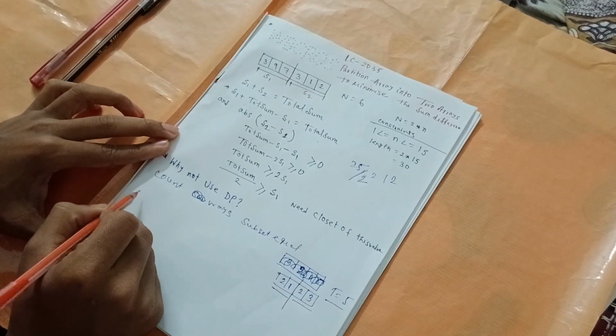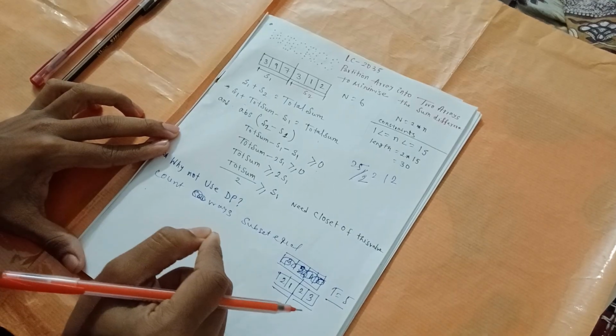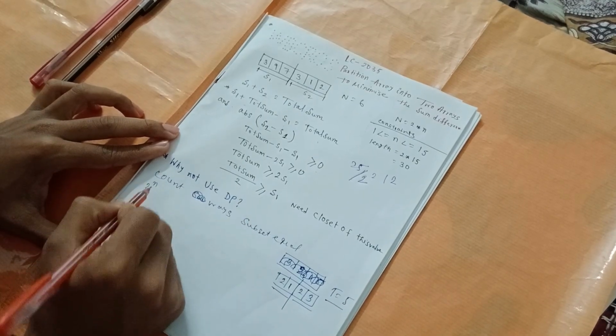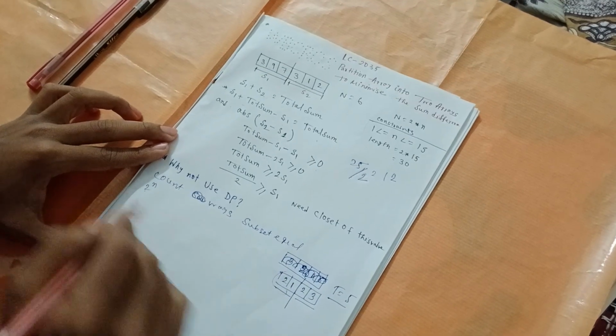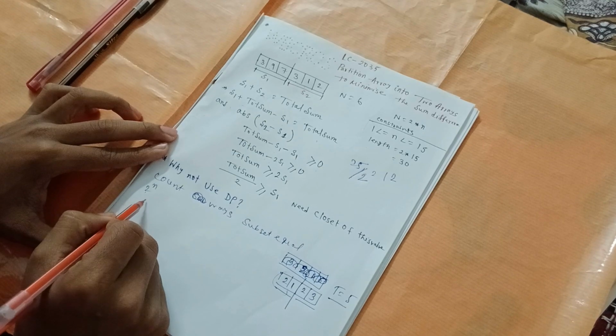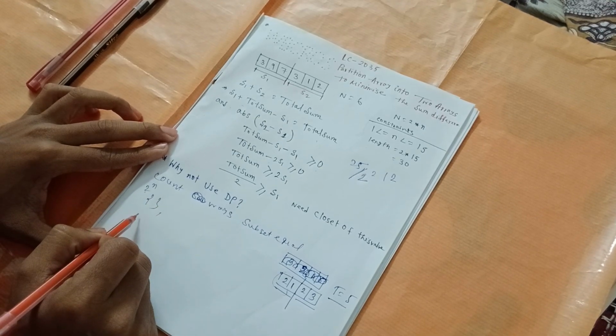So what I write: the number of subsets is 2 to the power n, so here 4 possible subsets. First, the empty subset with sum 0.